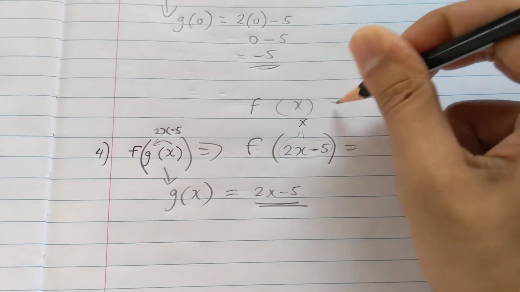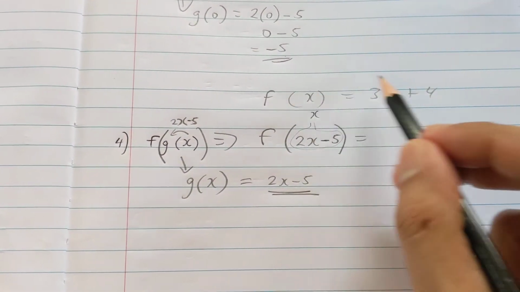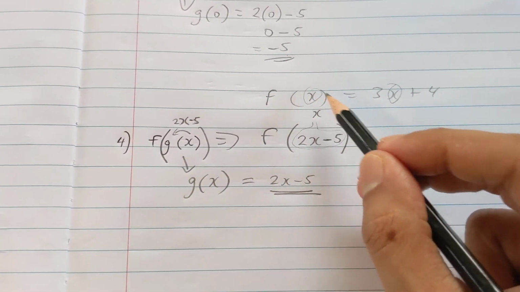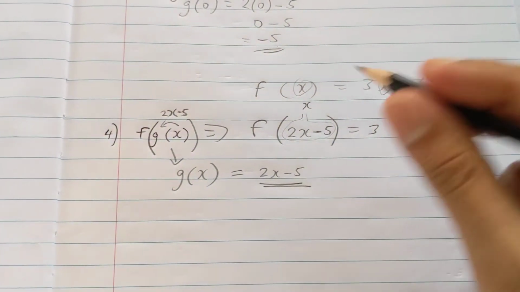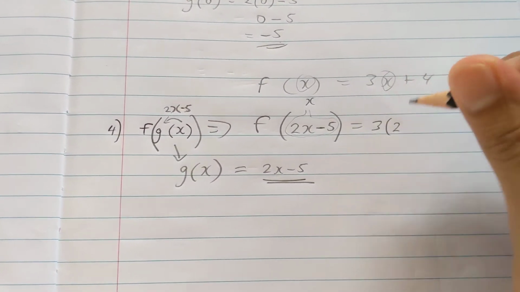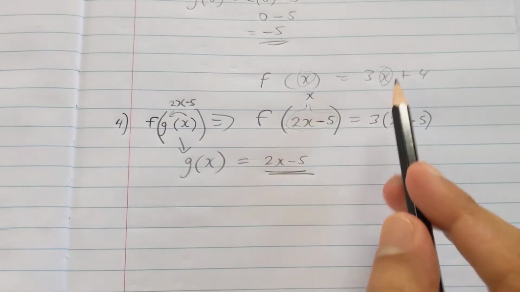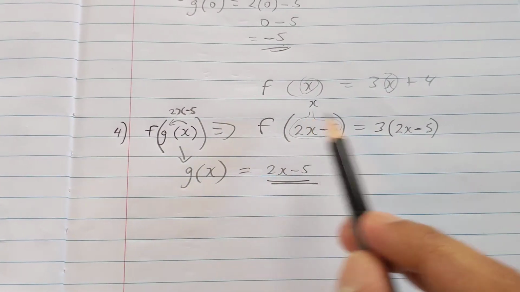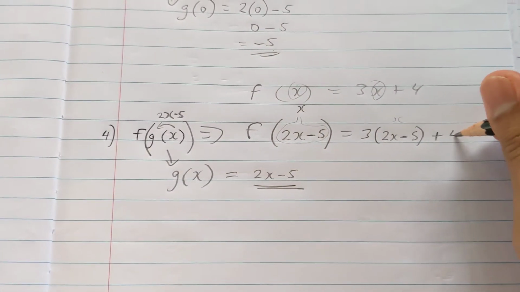F at X is 3x plus 4. And normally whatever X is, I'm going to replace this X with that piece. So it's going to be 3, but in place of the X, they want me to put this whole thing this time. So I'm not going to put my multiplication sign this time. I'm going to put my brackets. So that's what I replace X with. Everything inside here, I replace X with. That's what you replace X with. And I still have my plus 4 waiting outside.